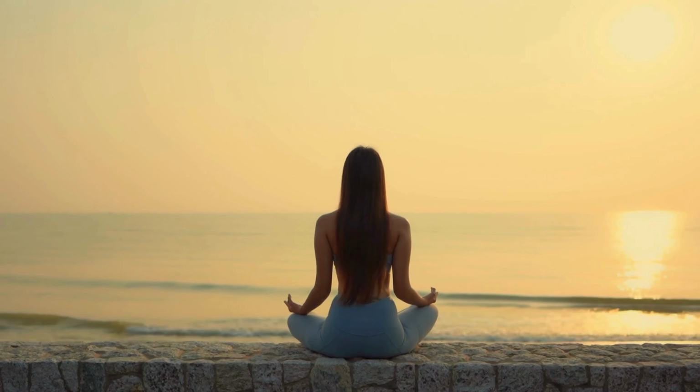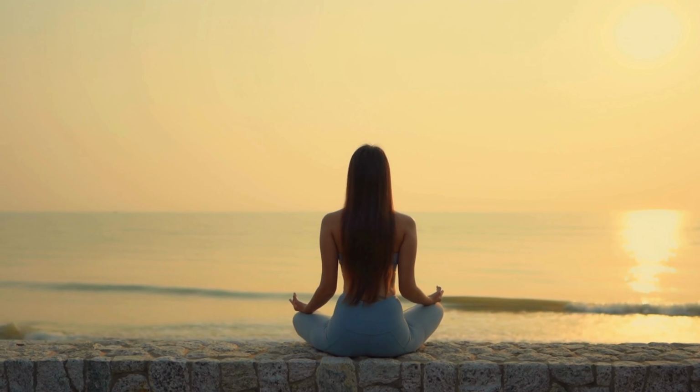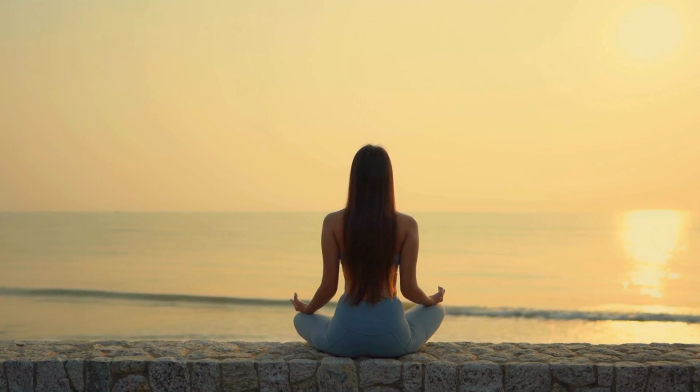Number three, stress management. Practices like deep breathing, meditation, and yoga can help with stress management, which in turn can help balance your hormones. If you're chronically stressed, this can lead to elevated cortisol levels, which disrupt the production and the influence of estrogen and progesterone during our menstrual cycle.